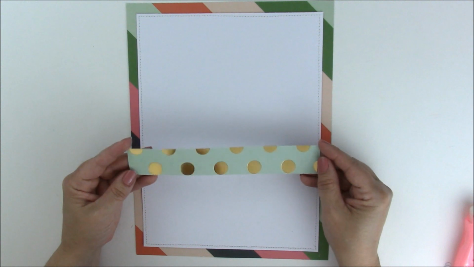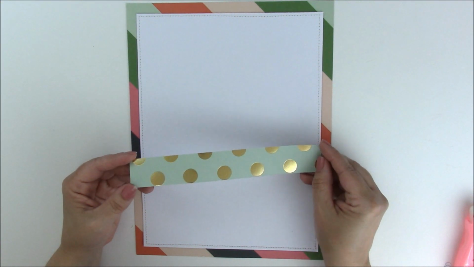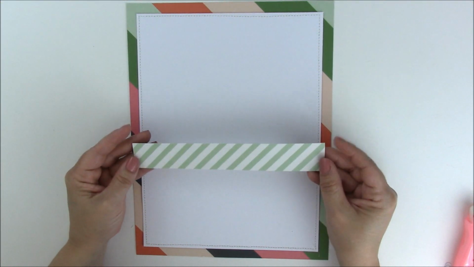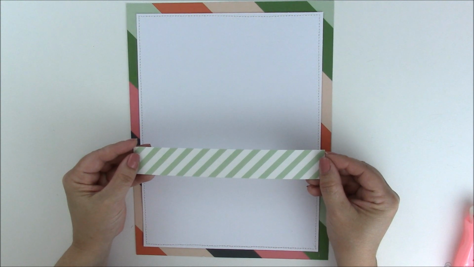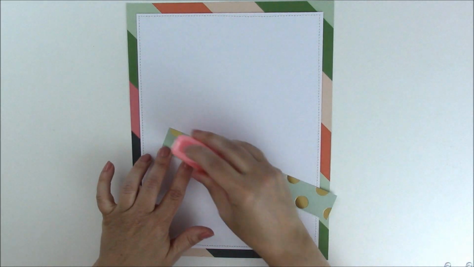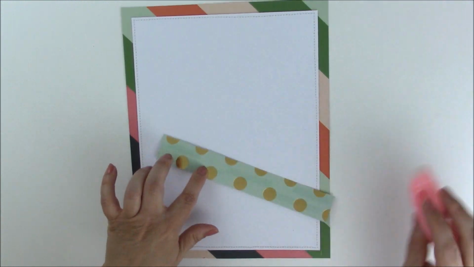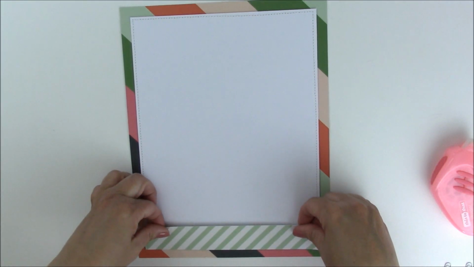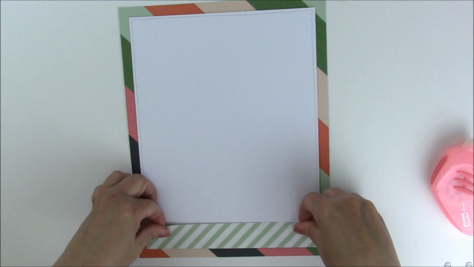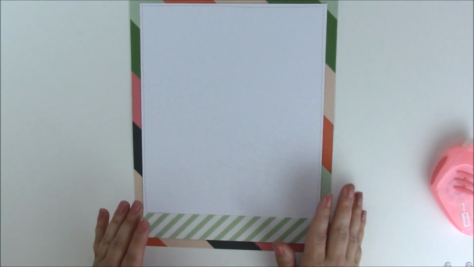Also from this collection are several papers that have a foil finish to them. However, I'm going to use this subtle side because I love this light green diagonal stripe. Going with a lot of stripes in this particular layout today. And we're just going to place that right along the bottom edge of the layout.